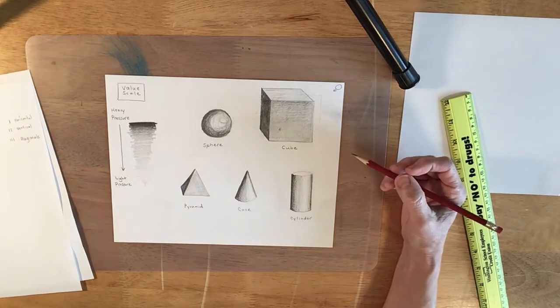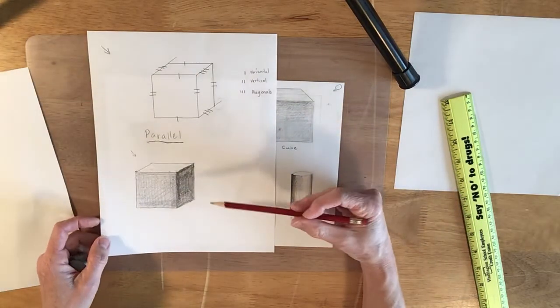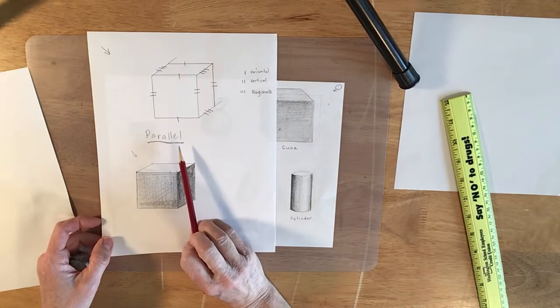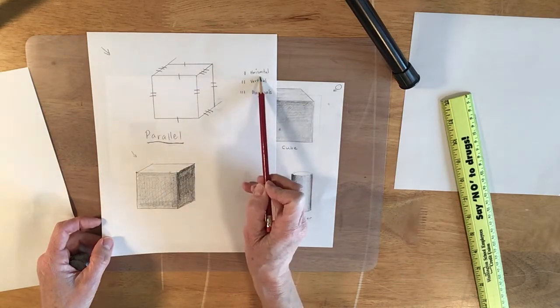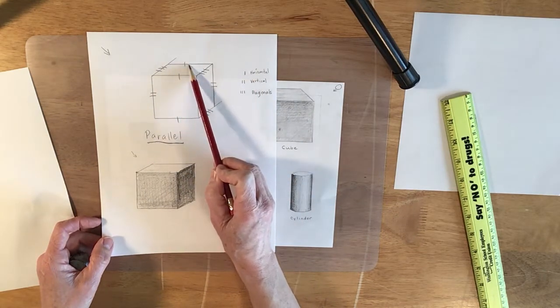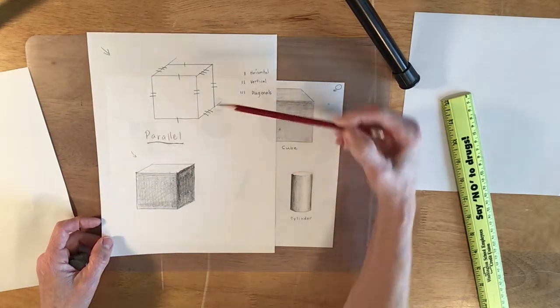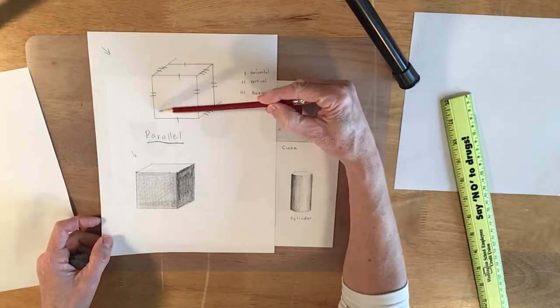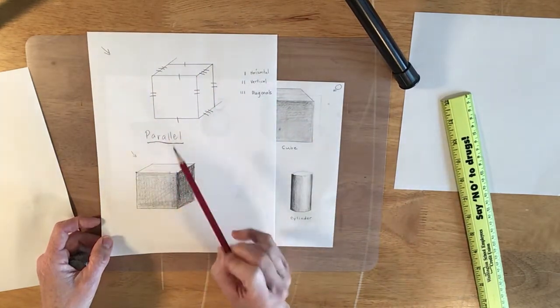I'm here to talk about the basic shapes and how to turn them into forms. I already created a video that showed you more specifically how to do the cube, and remember that the main word you need to remember when you're doing a cube is parallel. All the horizontal lines need to be going the same direction. The vertical lines are all going straight up and down, and the diagonals all have to be parallel as well. So parallel for that.